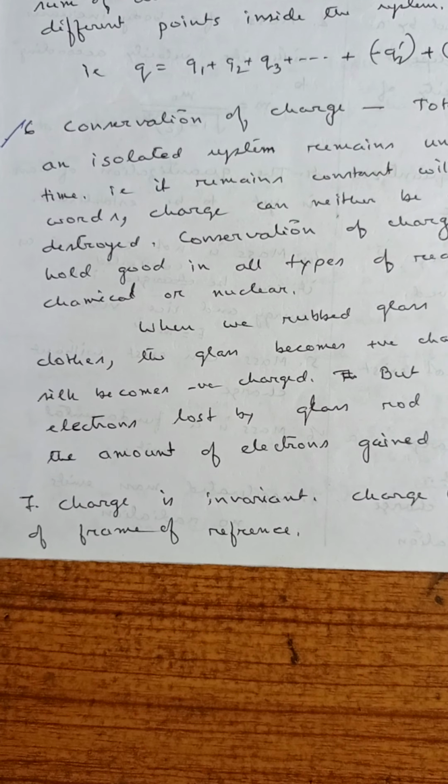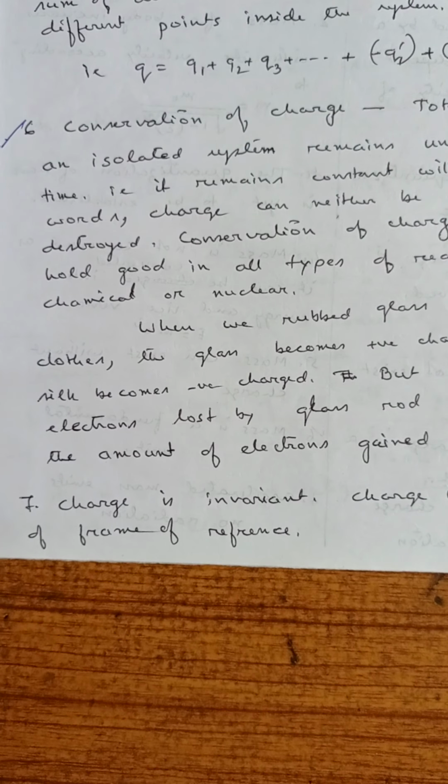What is an electron? It is the fundamental unit of charge. So electrons get transferred from glass to silk. Therefore, the amount of electrons lost by the glass rod is exactly equal to the amount of electrons gained by the silk cloth. Electrons cannot be destroyed in the process of rubbing.